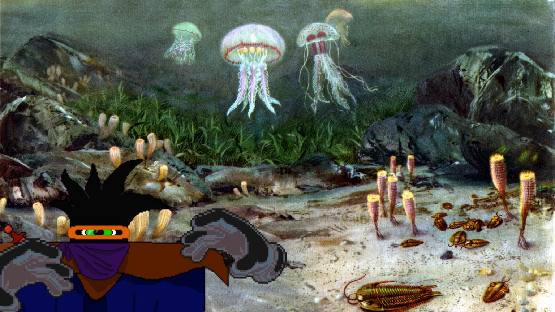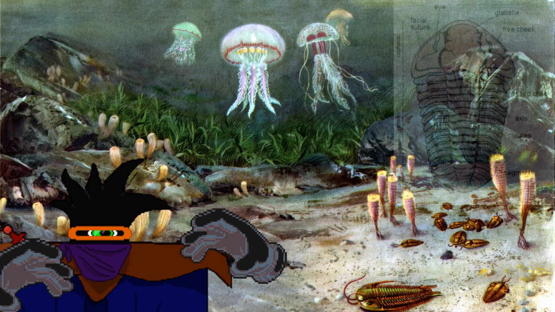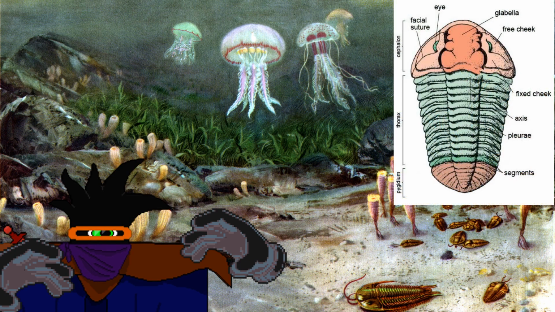The thorax is divided, much like that of millipedes and other living arthropods, into several thoracic segments. Each segment would have an accompanying pair of legs and gills, but I'll go more in depth on that in a later part of this video. Returning to the thorax itself, it has perhaps the greatest level of variation of any trilobite body part.